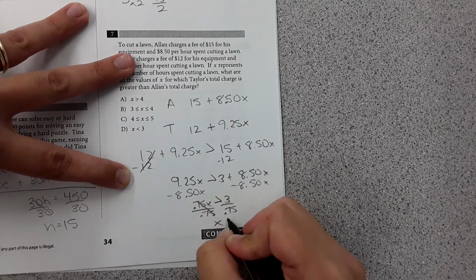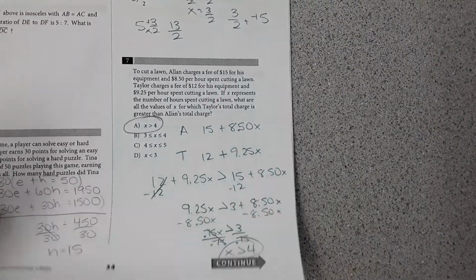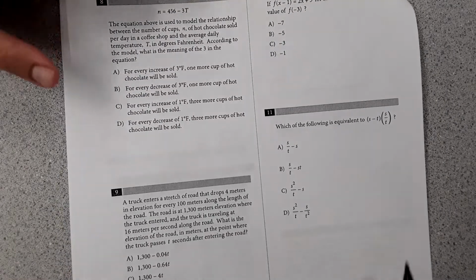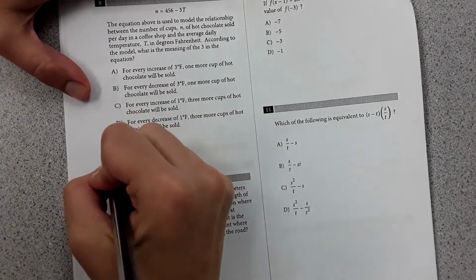We get x is greater than 4. So that's A. Number 8. What we're going to do for this one is actually set up a table. So temperature and number of cups of coffee.